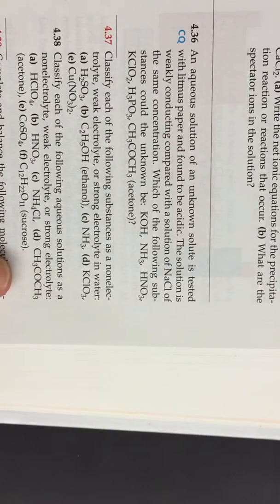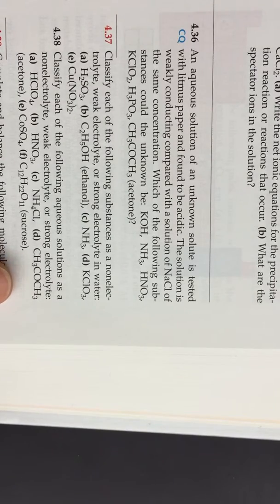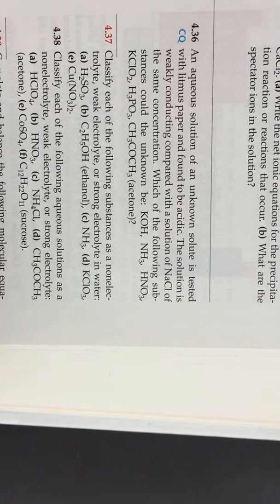How about CH3COCH3, which they tell you is acetone? So what do you think that compound is? It's a non-electrolyte. If you look at the structure of it, the fact that it has CH3 on both ends means that it is a nonpolar compound.